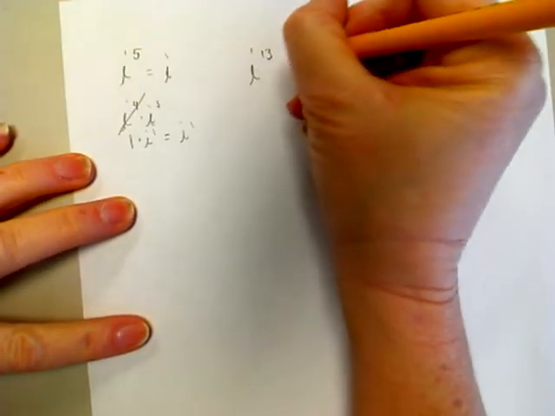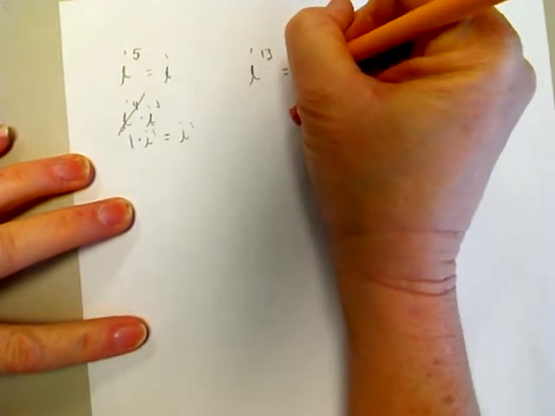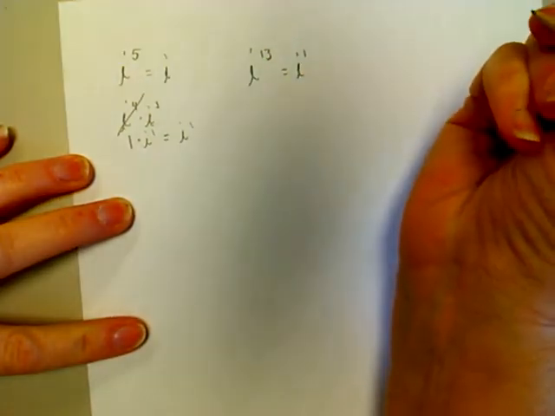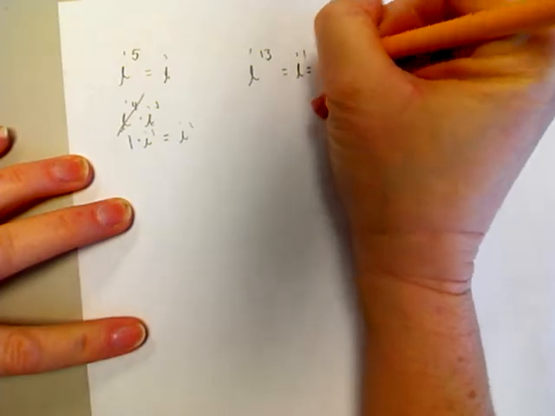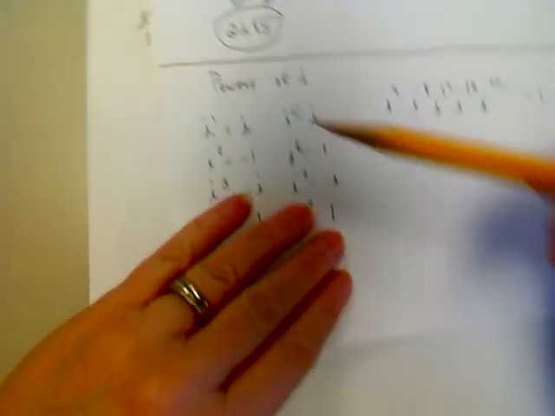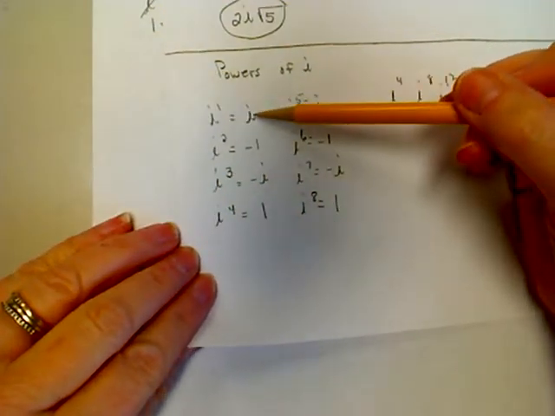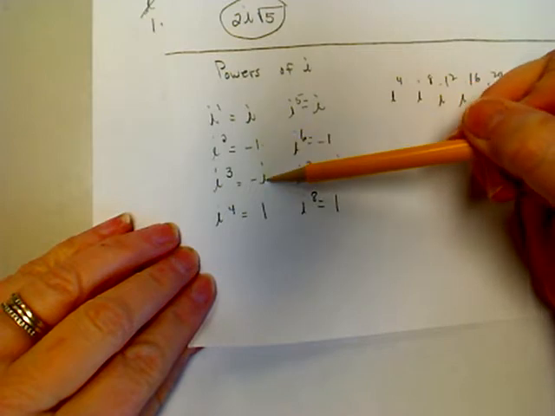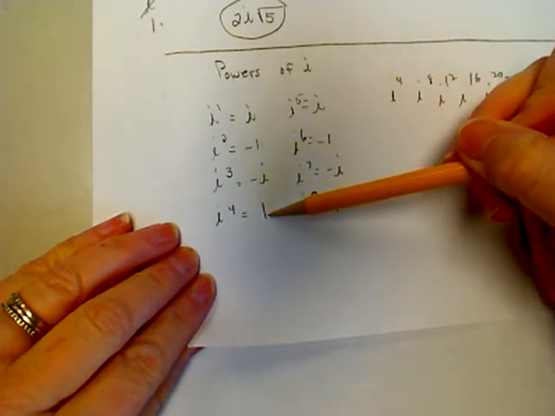So really what we're looking at is an i to the first, and i to the first power equals i. So what you're doing is you're looking to see how many times 4 will go into that exponent, and then you take whatever the remainder is and then go back to this pattern to see whether it's an i, a -1, a negative i, or a 1.